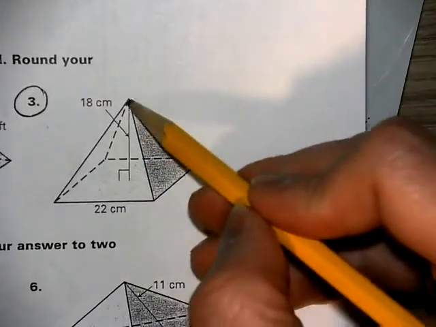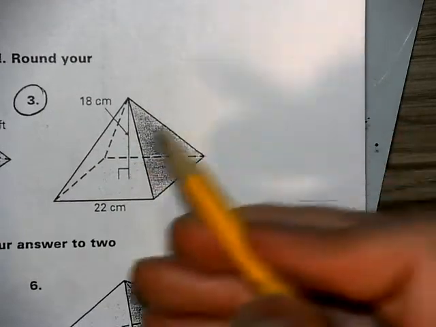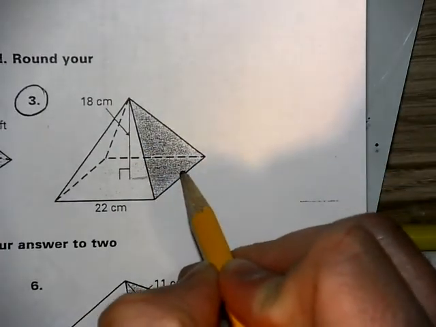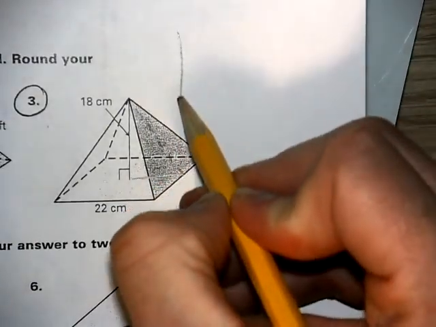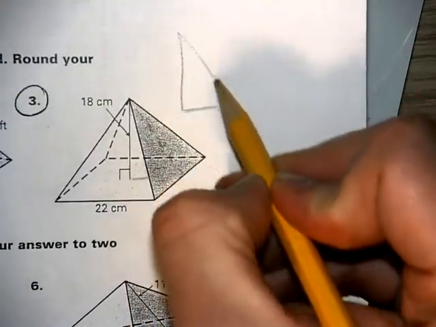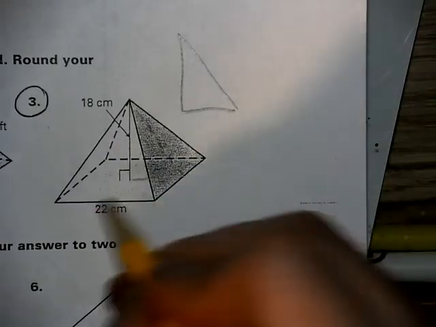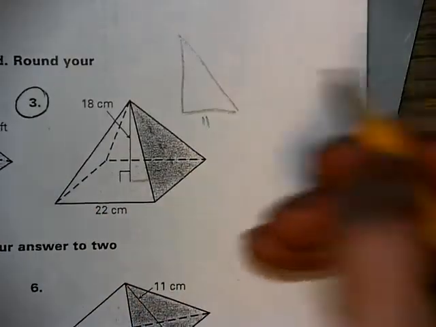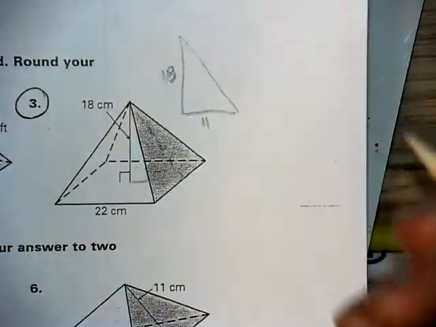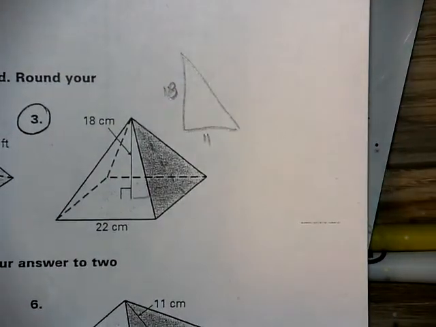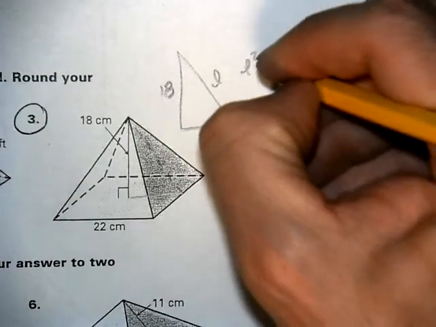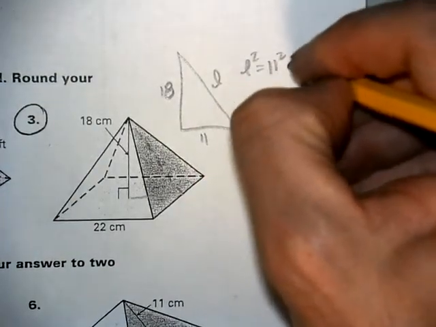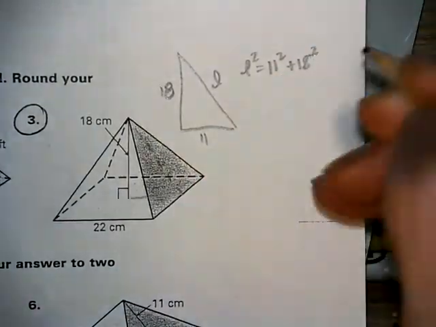So here they're giving us the actual height of the triangle. We need to figure out what the slant height of the triangle is. So we're looking at a right triangle with a length of 11 and a height of 18. We'll use the Pythagorean Theorem to figure out our slant height. The slant height squared is going to equal 11 squared plus 18 squared.